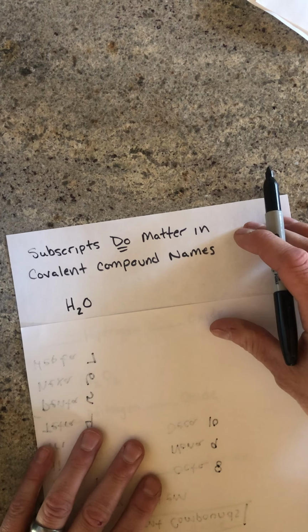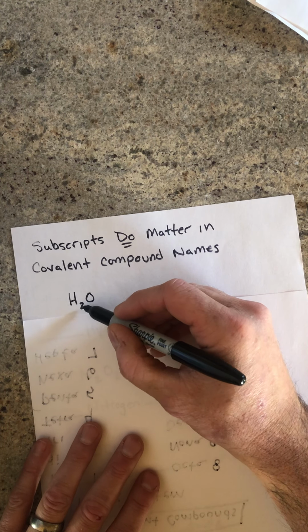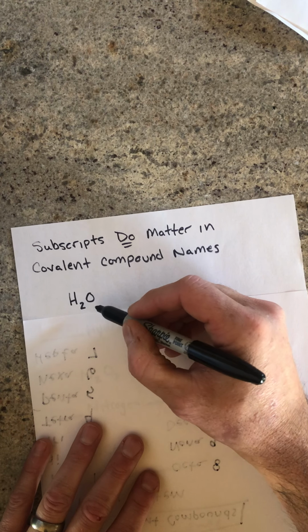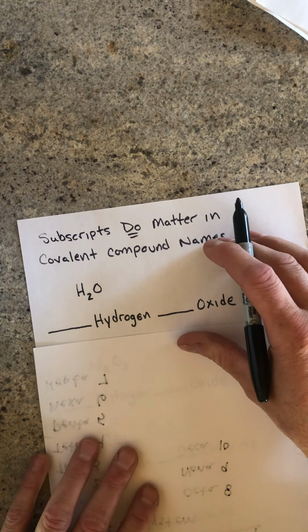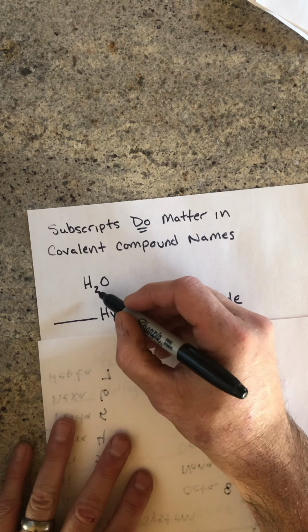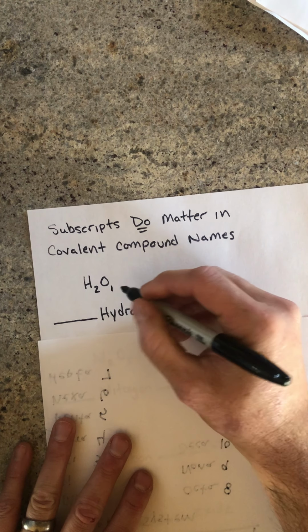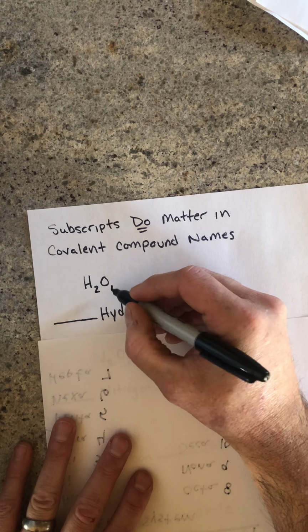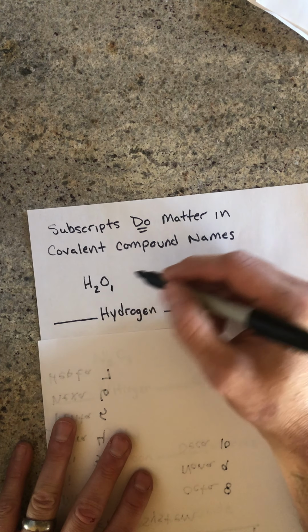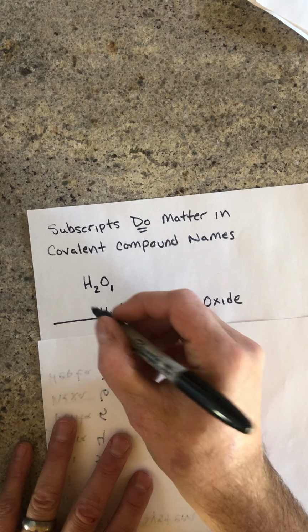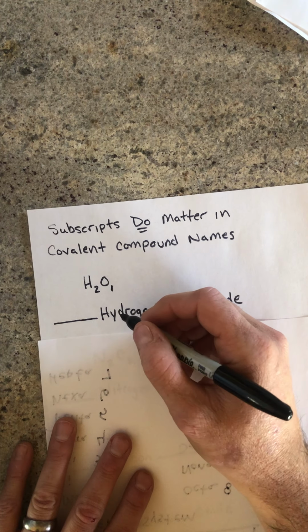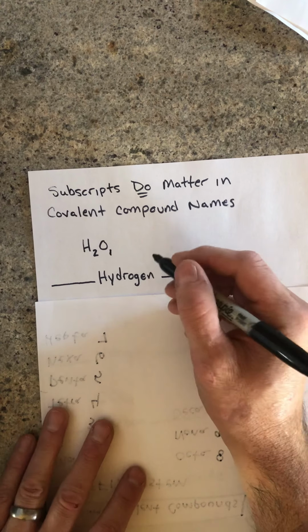So for example, H2O, that 2 is really, really important here, and the 1 is important as well. Okay, so all we have to do is identify what subscripts are present, and remember that I just put a little 1 here by the oxygen. Even if there's not a subscript, just think of it as a 1, okay? And so we're going to use our prefixes to name this compound.